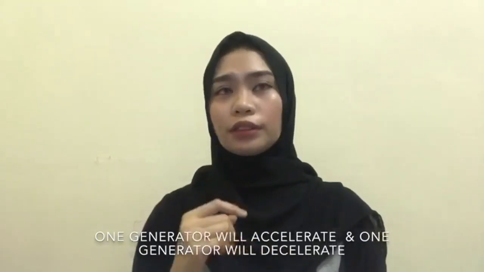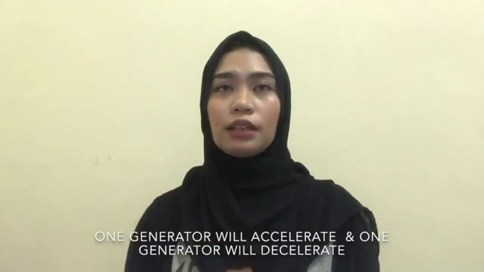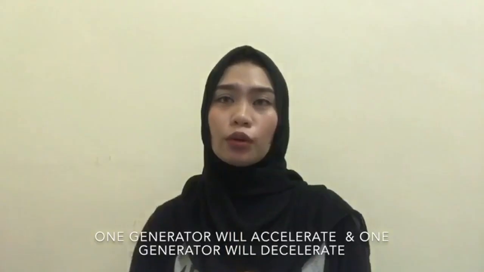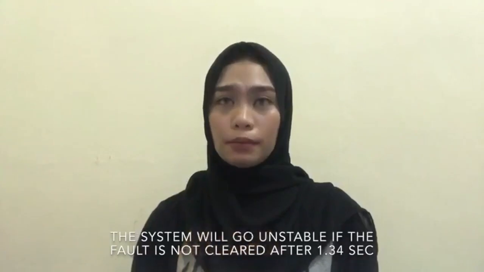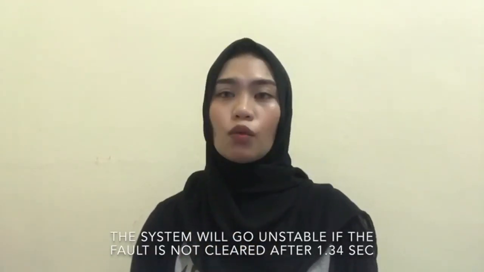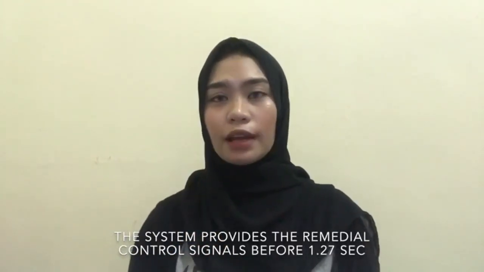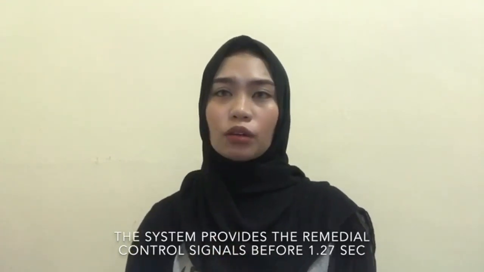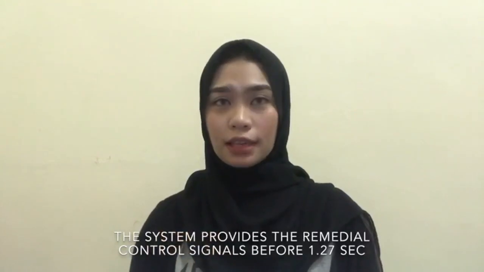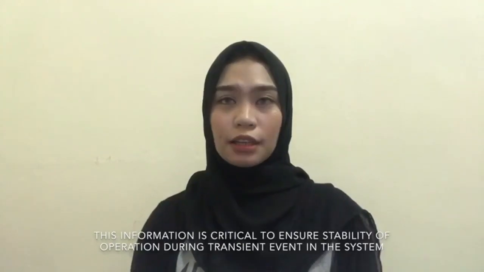In the critically unstable and unstable cases, the results show that one group of generators will accelerate and one group of generators will decelerate. That leads to the generators in the system being unable to reach a new equilibrium point following a disturbance. The system will go unstable if the fault in the system is not cleared after 1.34 seconds. This implies that the protection and control system must be engineered to rectify any disturbance occurring at bus 74 and 109. The system must provide the remedial control signals before 1.27 seconds. This information is critical to ensure stability of operation during a transient event in the system.